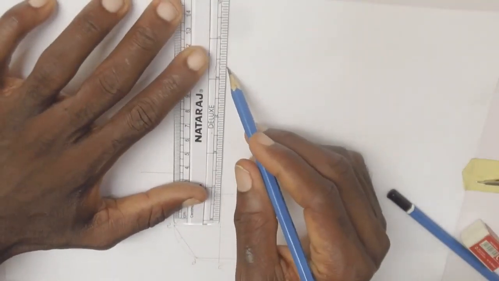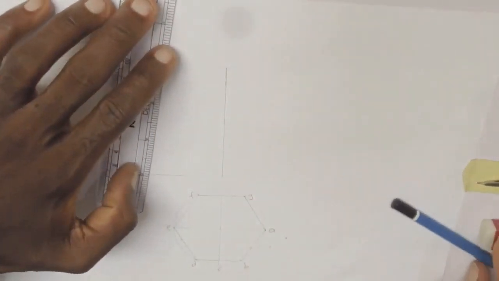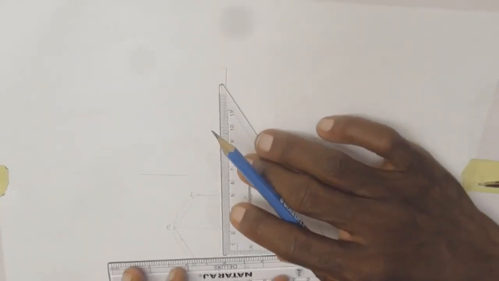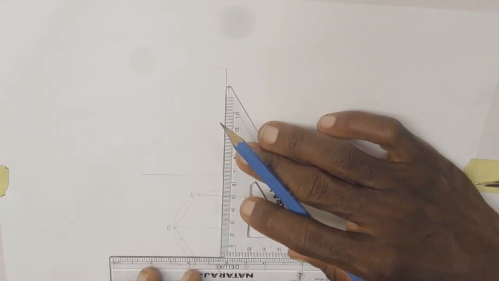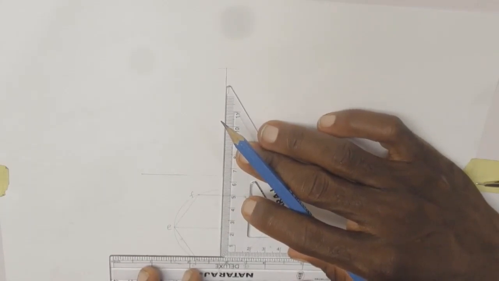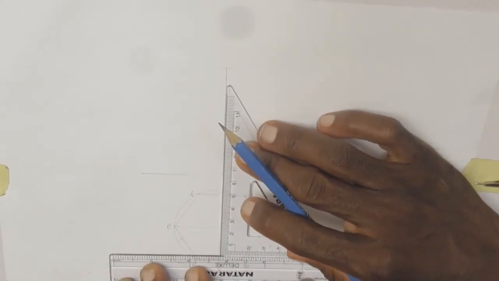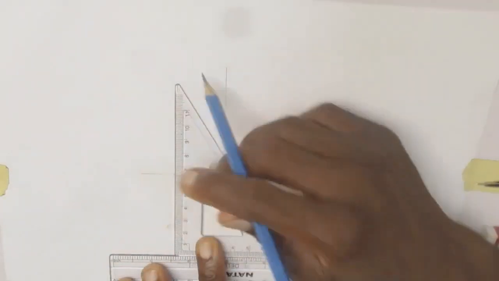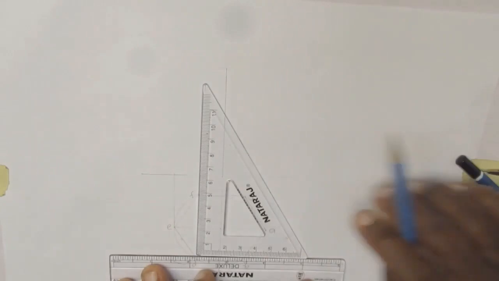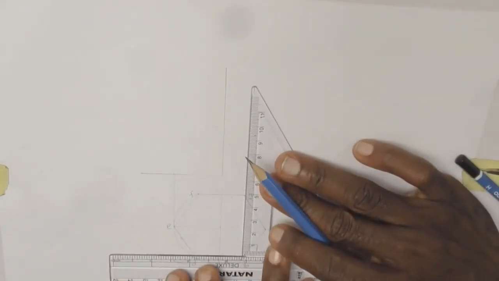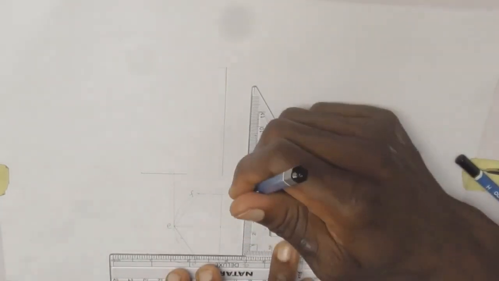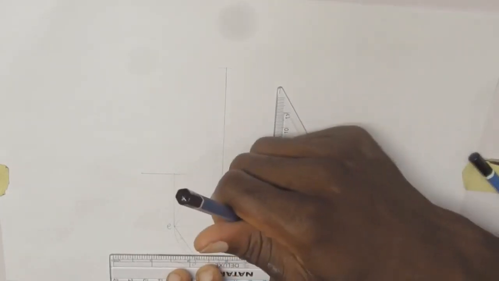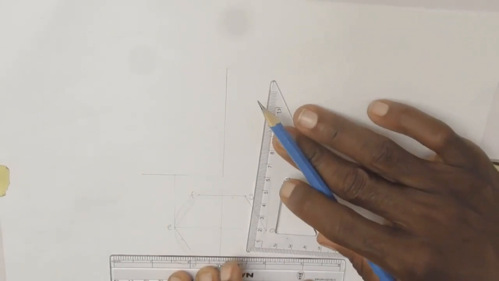So we determine the apex of the pyramid. Then we're going to project from the plan to the front view. So we project that point, and then the other one. All right, we have the A also projected.